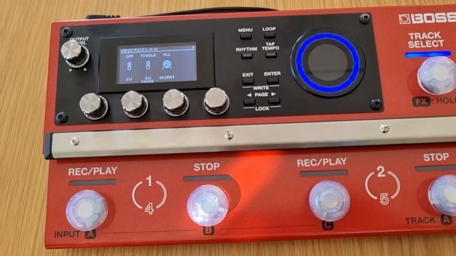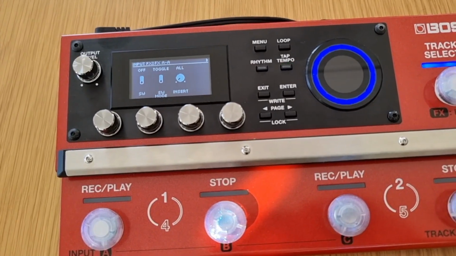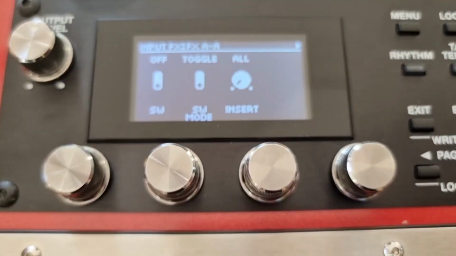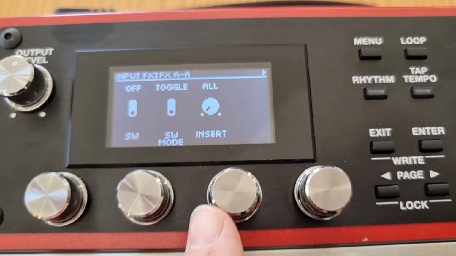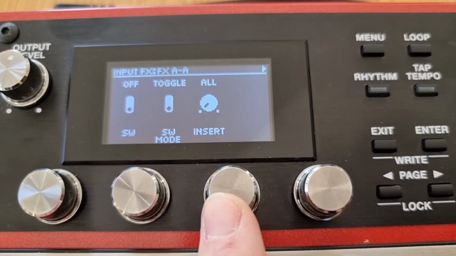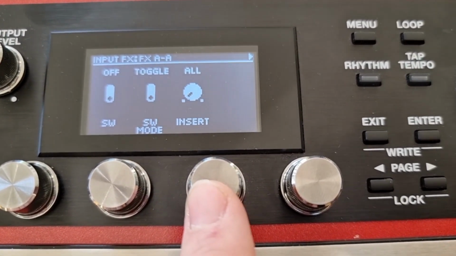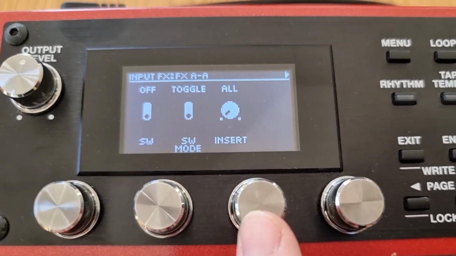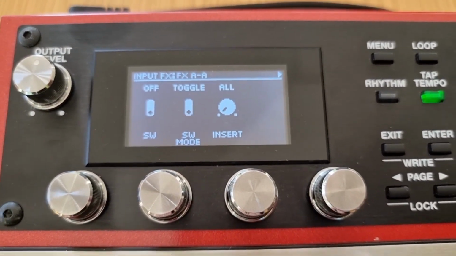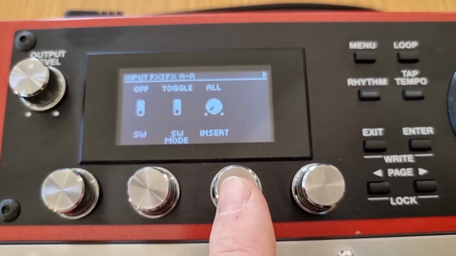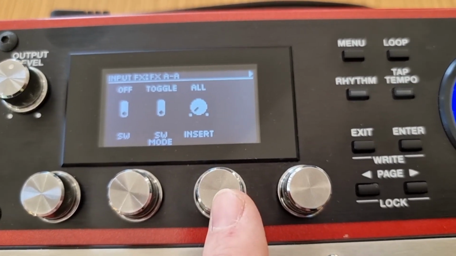So again, it's just going to depend on your preference, how you want to have your switch mode. Next to switch mode, we've got the option to insert our input effects to whichever instruments or microphones we want to send those effects. You can see I'm obviously in bank A and I'm using effect A. So it depends where I want to send this effect to. At the moment it is set to all.